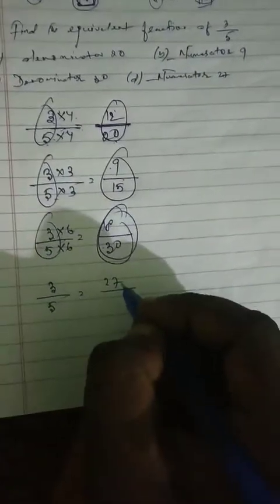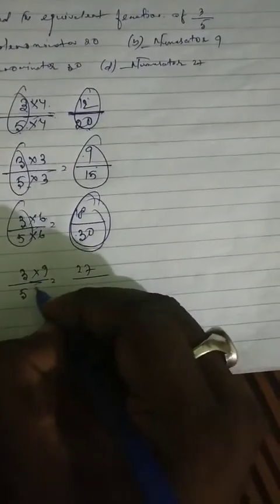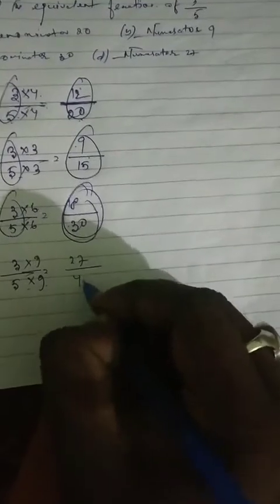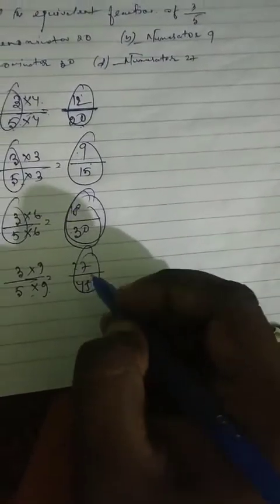Next one is again 3 by 5 when the numerator is 27. Children, when does 3 turn into 27? When we multiply it by 9. With the same value, 5 will also be multiplied. 5 nines are 45. So 27 by 45 is also an equivalent fraction of 3 by 5.